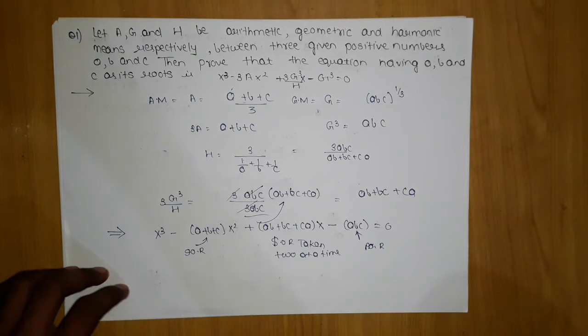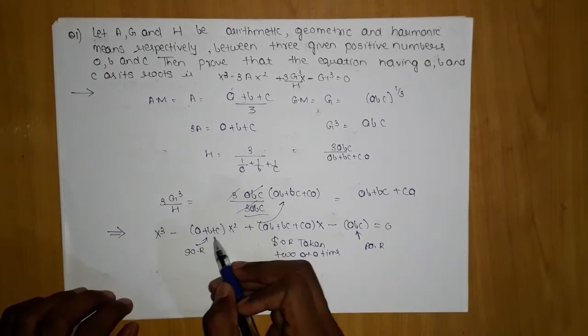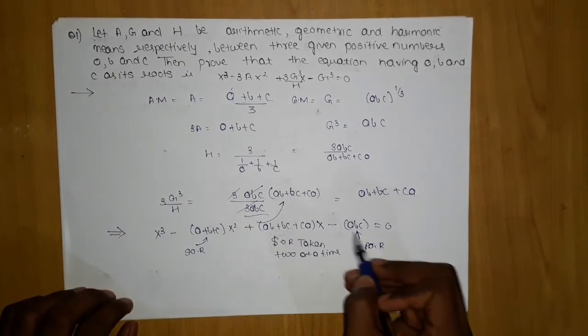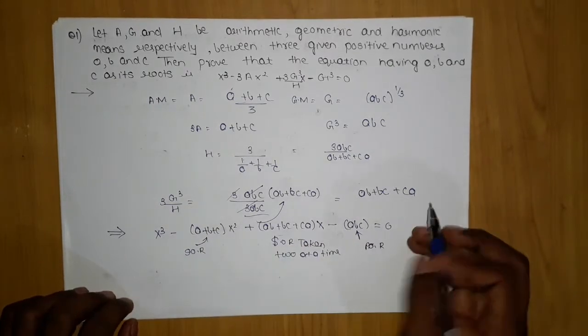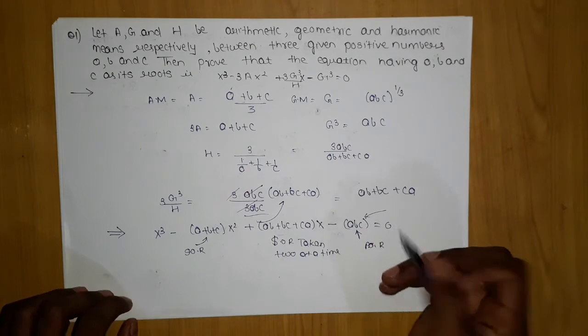Hope you have understood. So from here we can clearly say that a, b and c are the roots. That is what we wanted to prove. Because the sum is given, this is given, and the last is the product of the roots, which surely confirms that a, b and c are the roots.